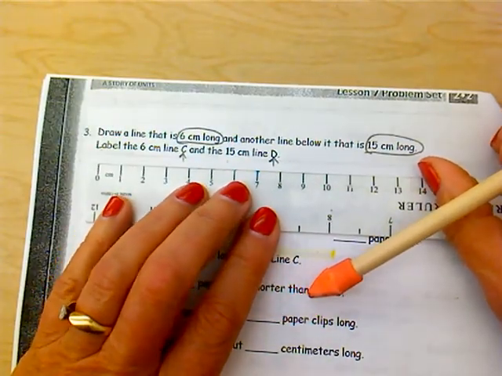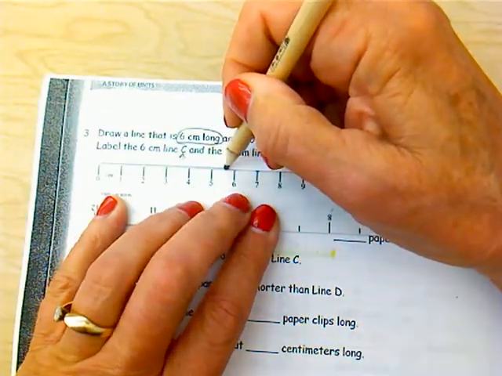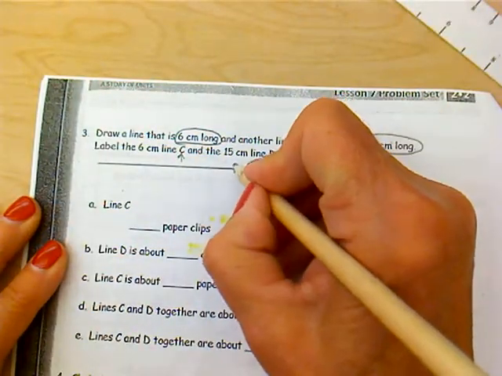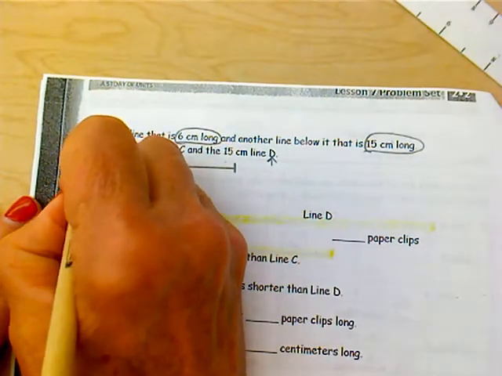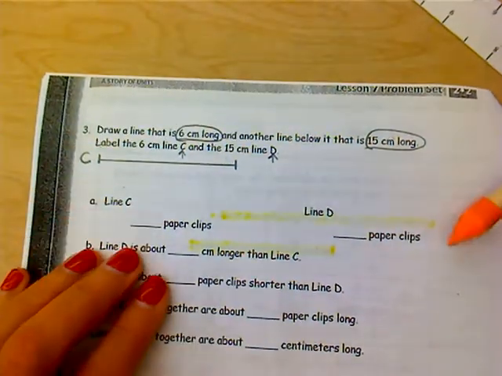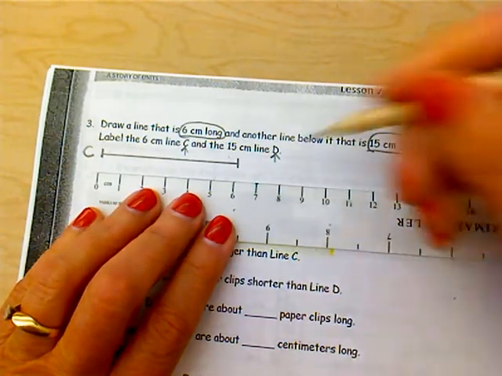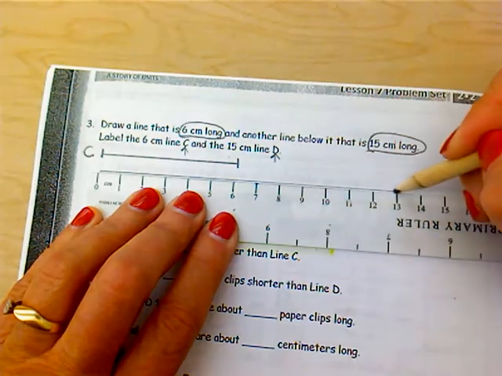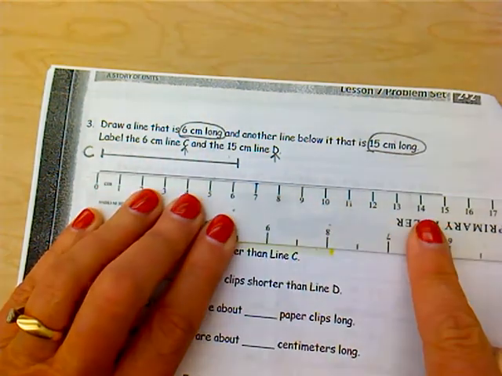I'm going to do it right here, right now. My first line is going to be 6 centimeters. So from here to there. And I'm going to put a beginning mark and an ending mark. And this one should be line C. And you may have to stop the video to do this because I'm doing it kind of fast. And my next line needs to be 15 centimeters. So I'm starting at 0 and I'm drawing to 15. Okay, so I went from 0 to 15.